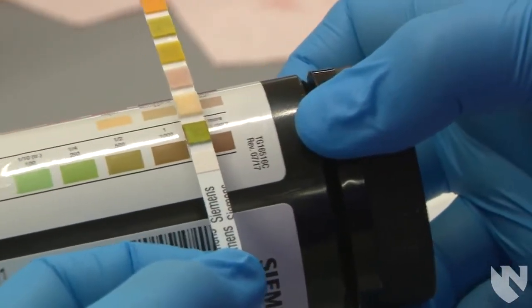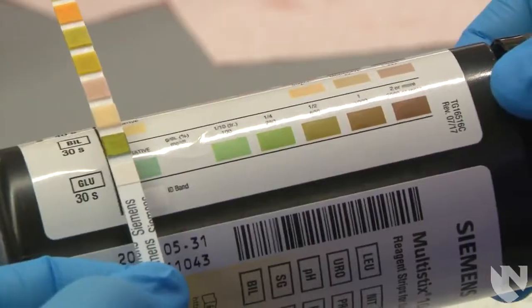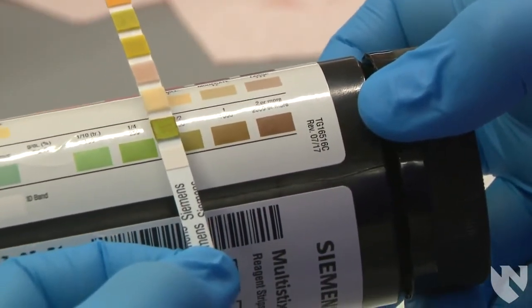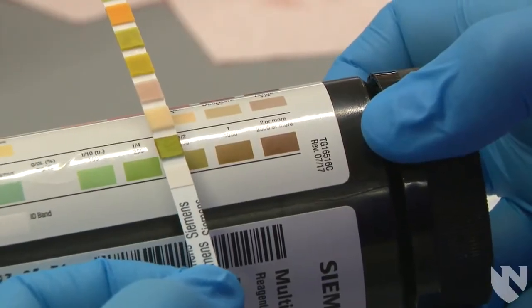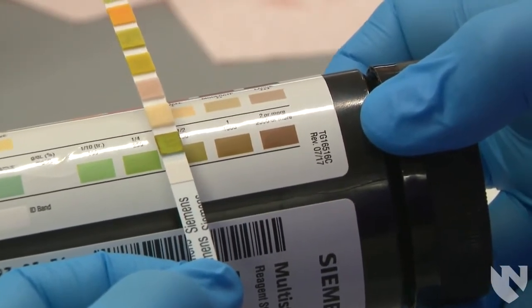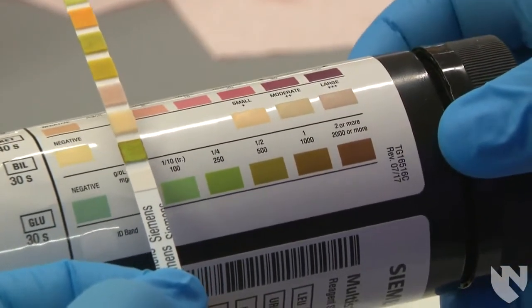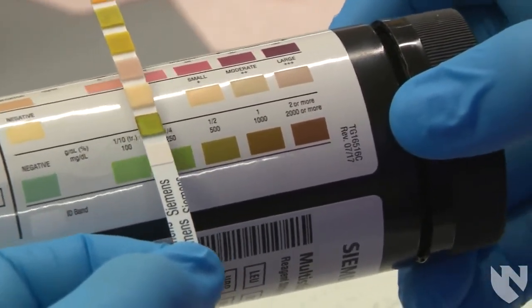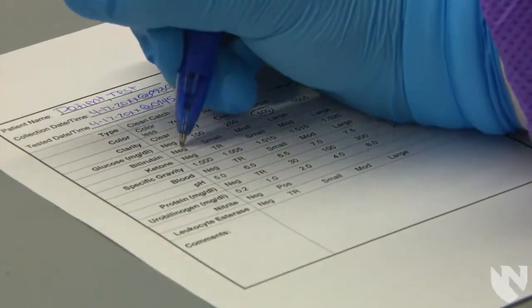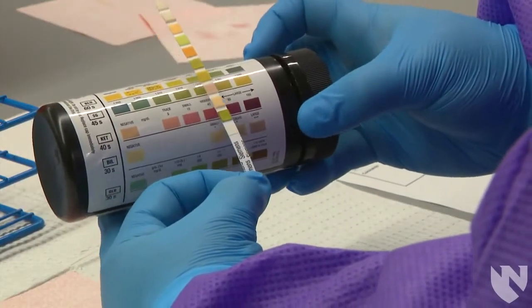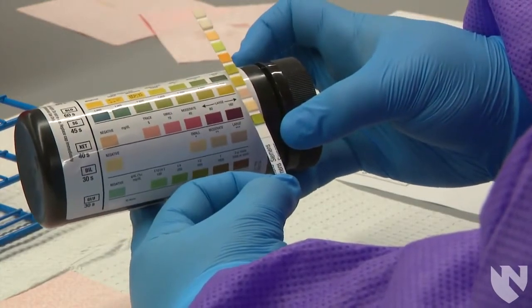When your timer reaches 30 seconds, move the reagent strip from one side of the canister to the other on the glucose line until you find the color on the canister that matches the color on the reagent pad. The glucose value is 500. Do the same for the bilirubin line. The amount of bilirubin here is negative, and record your answers on the worksheet. Roll the canister in your hand to ensure the line you are reading is the line facing you.